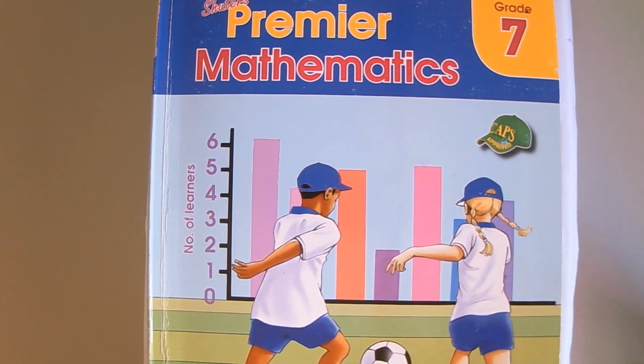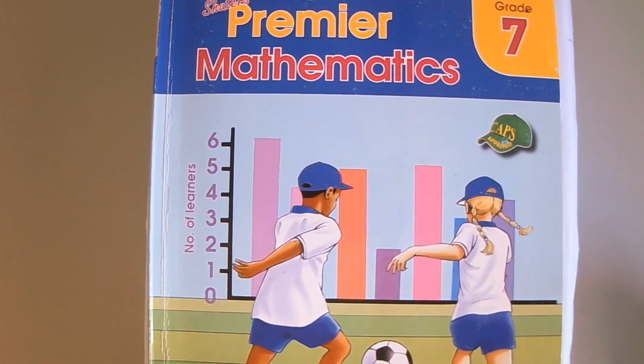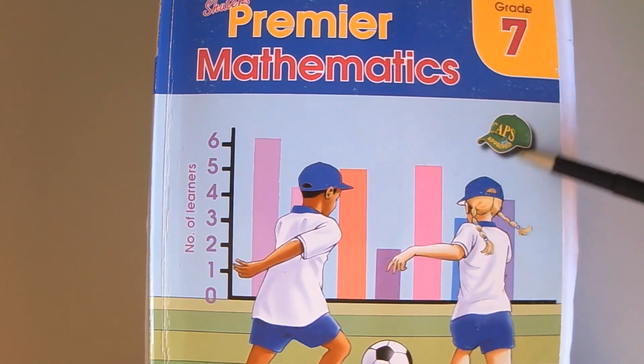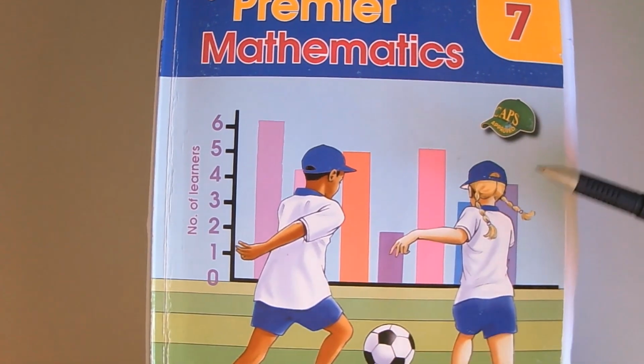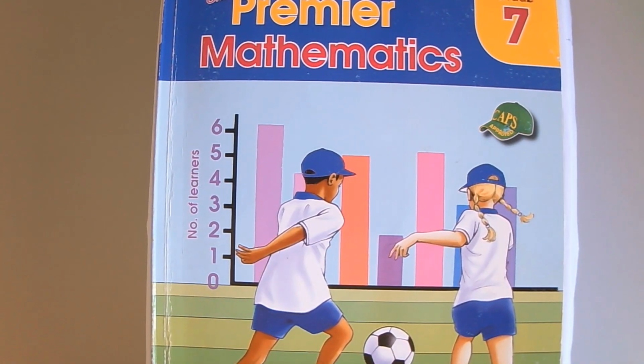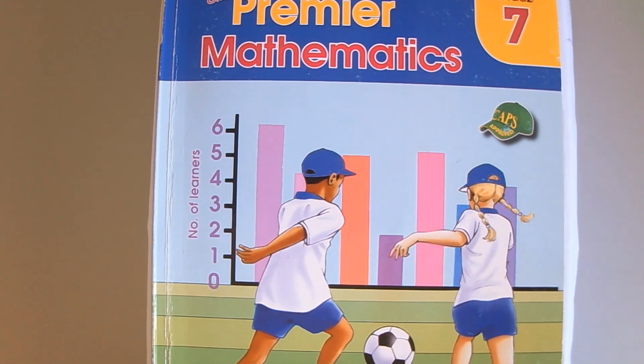Hello grade 7s. So today we are working from the Premier Mathematics textbook. This is the grade 7 one and you can see it's approved by CAPS. This is a textbook that we're going to be working out of to help you get through the lockdown and to make sure that you are ready for school when you do go back eventually.